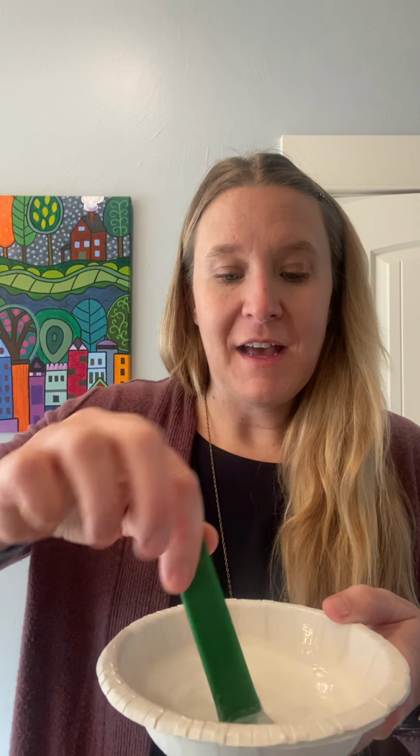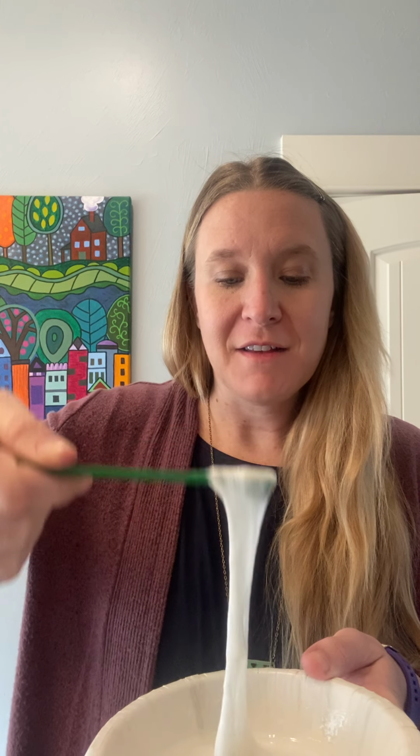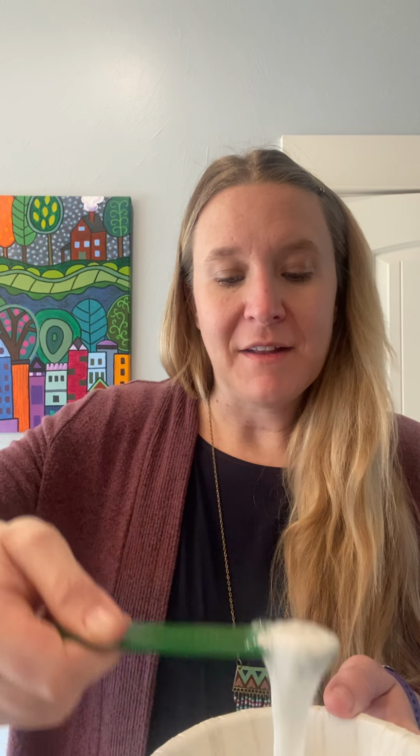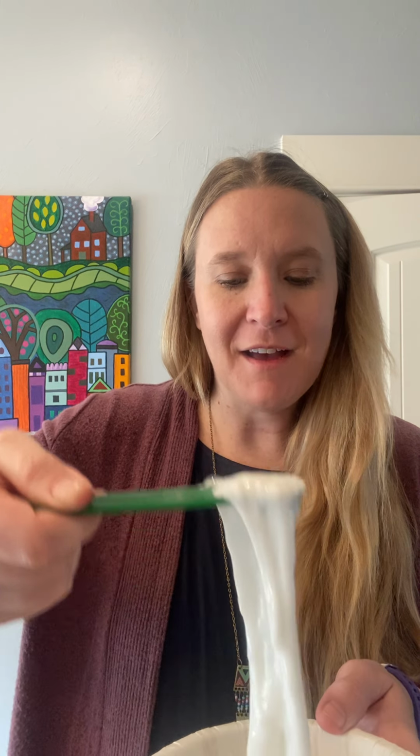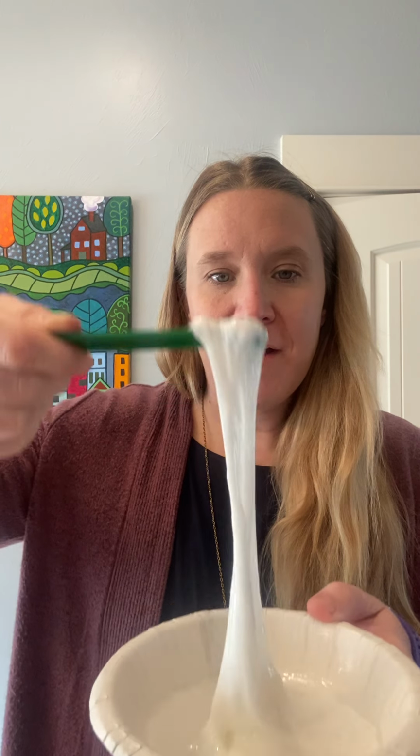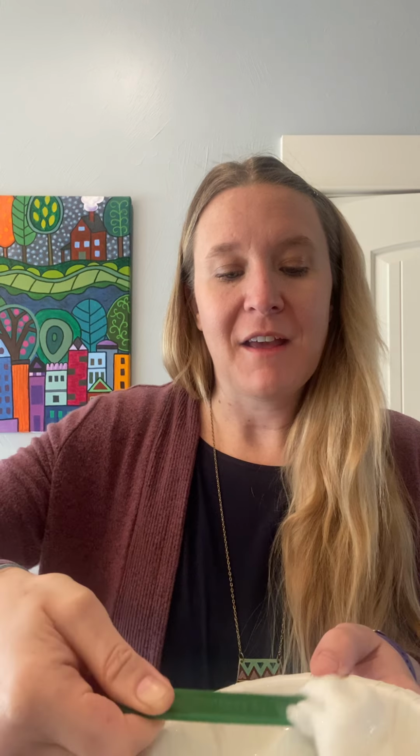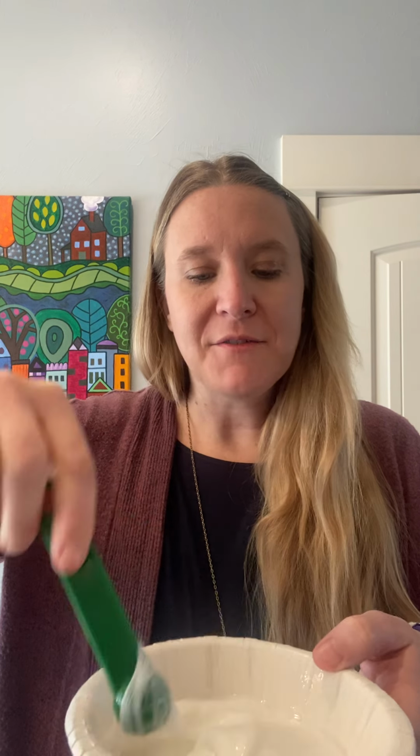If you guys can see, as I put in the contact solution, I'm starting to get that more stretchy slime. This is something that's fun to comment on, so we can start to say fun. They can do this with their hands. You can also use a spoon if you have a kid that doesn't like to touch this. And occasionally I work with a kid that we even have a request for them to wear gloves while we're making this.